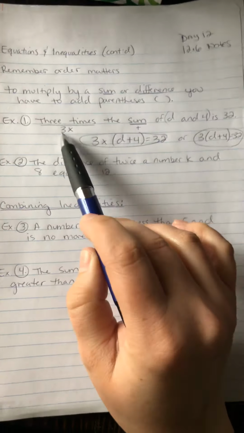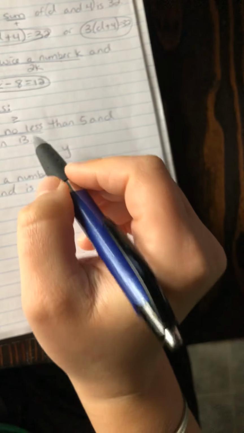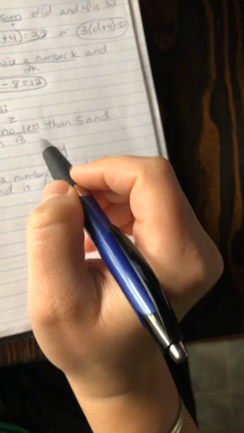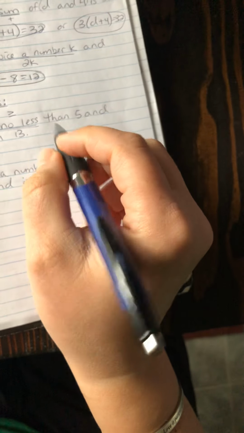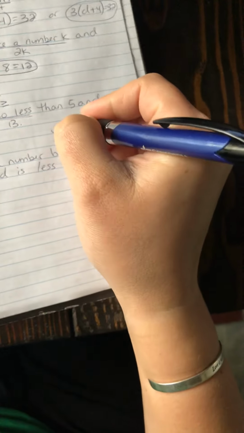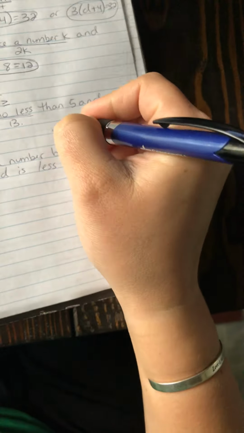Now I'm just going to do it in order, a number y. Whatever we're looking at here, you just put it in the middle. So here we have y is no less than 5. It's not going to be less than 5, so it's not less than or equal to, it's greater than or equal to. That means y is greater than or equal to 5.